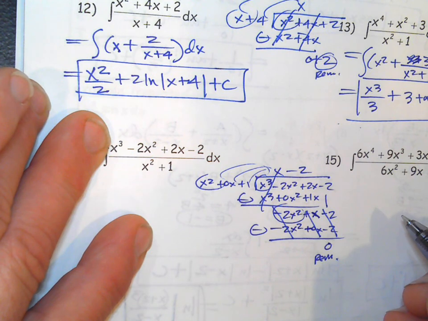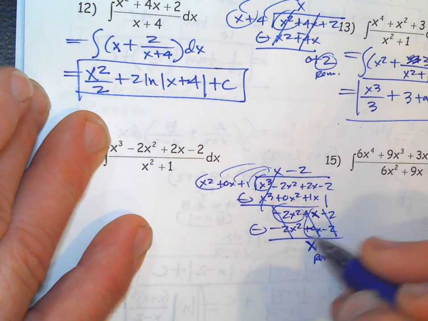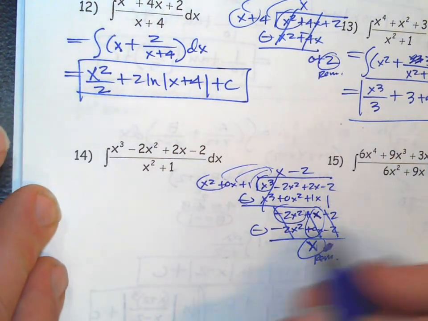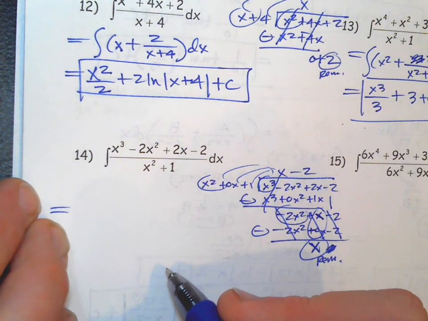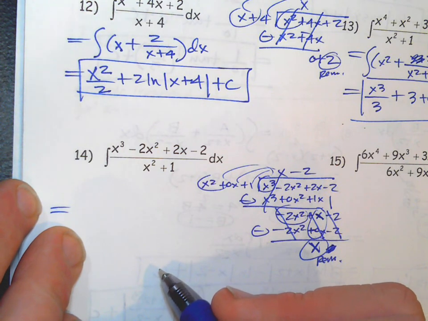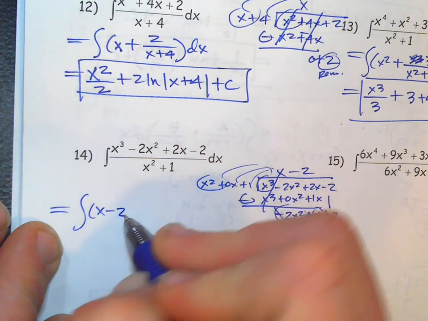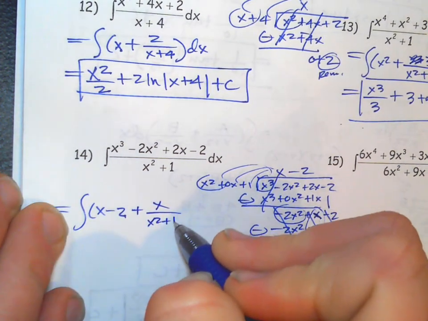Nice. Or did I make a mistake? Nope, there's an x right here. Seemed too good to be true. 0 remainder. Seems like I probably could have done it a different way, but I wouldn't know how to do this partial fraction stuff. So we have x minus 2 plus x over x squared plus 1.